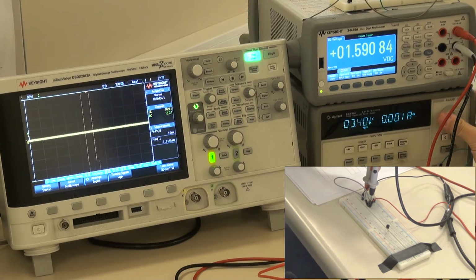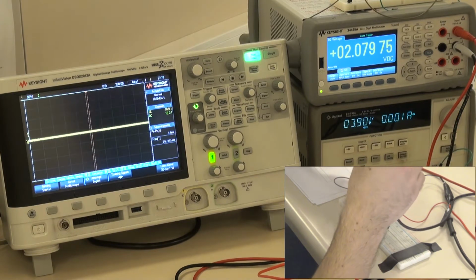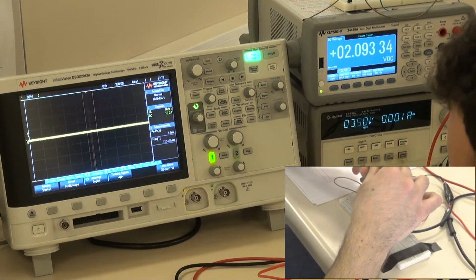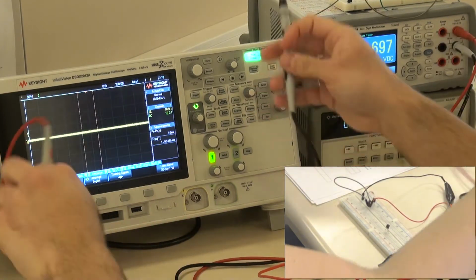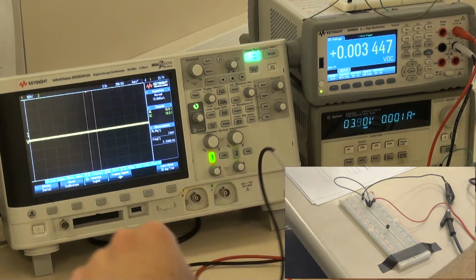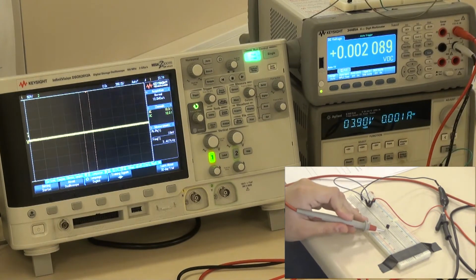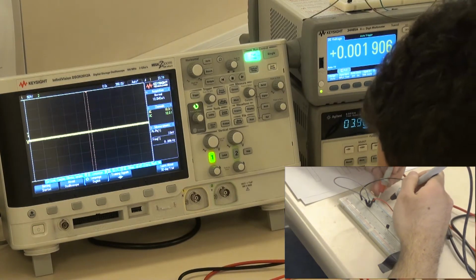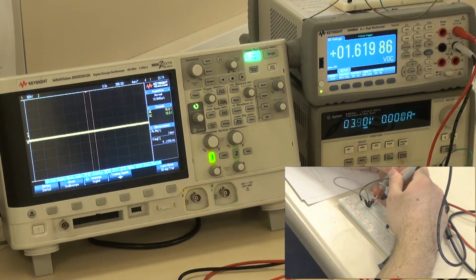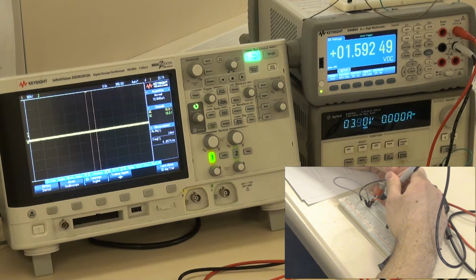I'm trying not to increase it very fast, because if I increase it very fast it might damage the transistor. Okay, around 4 volts, or 3.9 volts, I'm getting 2 volts across the 1 kilo ohm resistor. So now, firstly, I will measure the VGS, which is between the middle node and the top right node. I will put my probes like this, and the VGS is around 1.6.